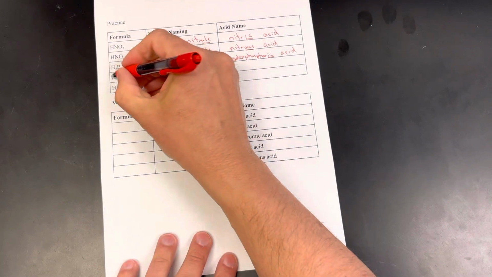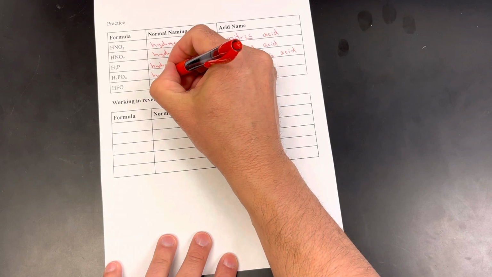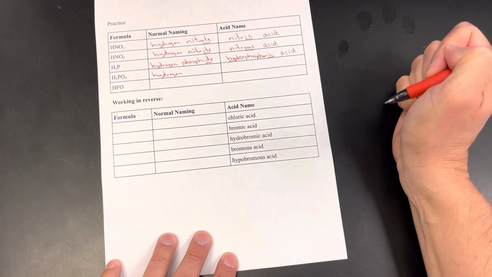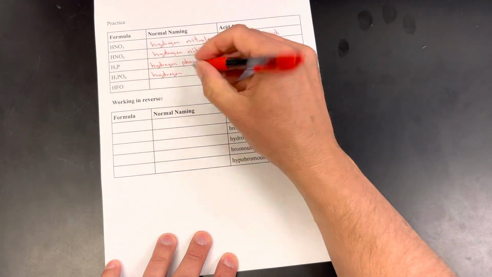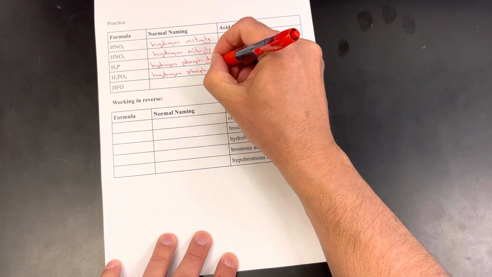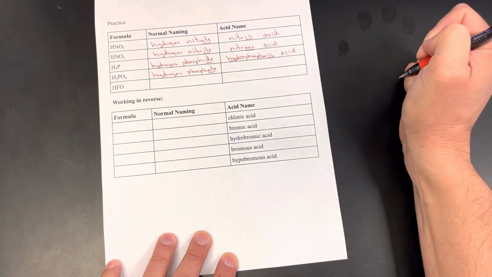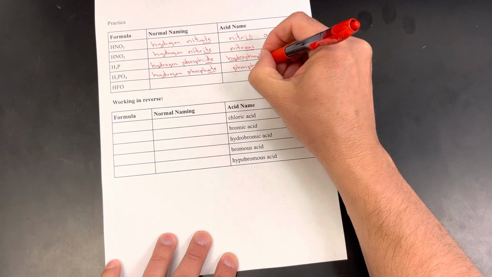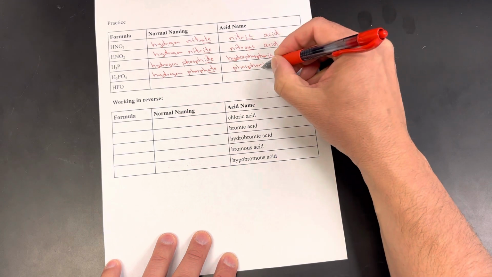Okay, the next one is going to be hydrogen. One thing you're going to notice is that all our acids begin with hydrogen. Okay, and this negative ion is phosphate. So I have the ATE polyatomic ion, so phosphate is going to end up being phosphoric, okay?